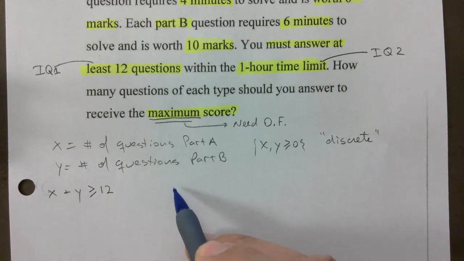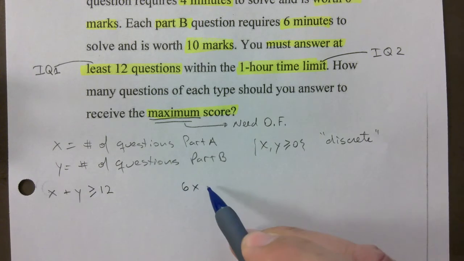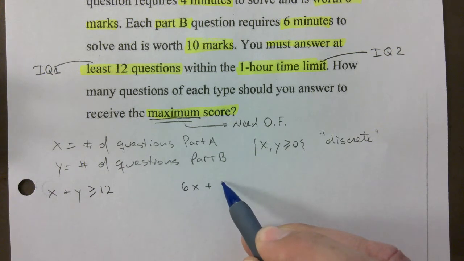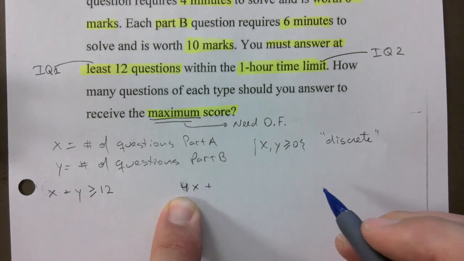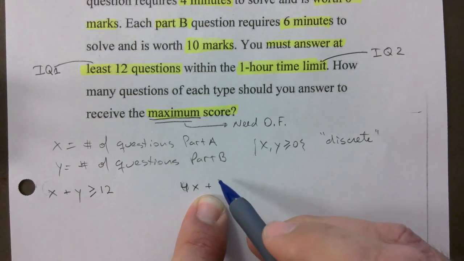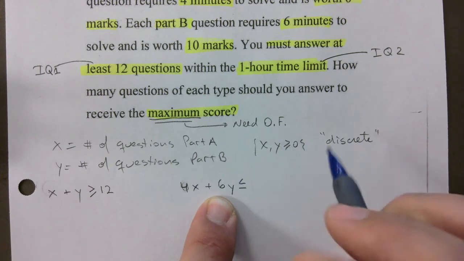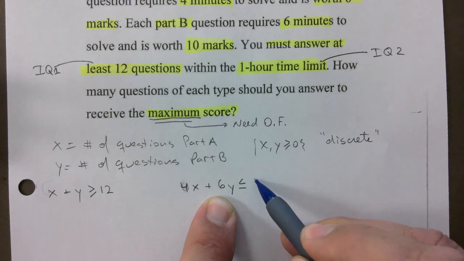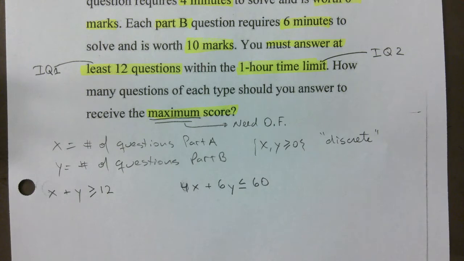And the next one's right next to it here. 1 hour time limit. So it's 6 minutes to solve part A question, and it takes, am I mixing it up? 4 and 6, sorry folks. 4 minutes to solve X and 6 minutes to solve Y, and that has to be less than or equal to 60 minutes, an hour, right? Any other inequalities?